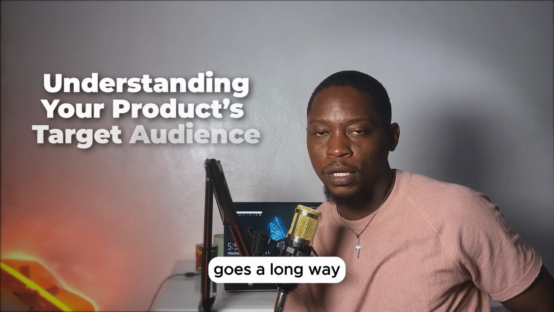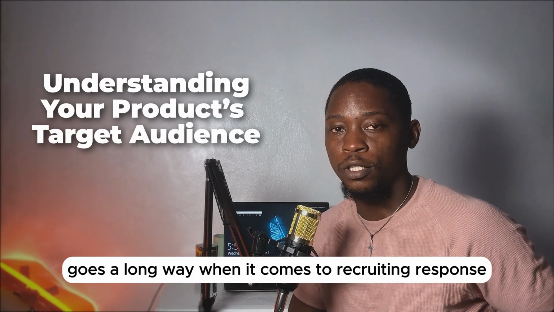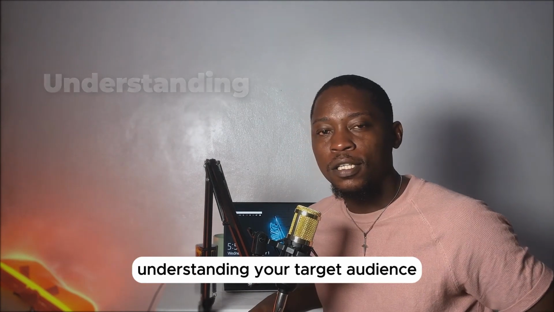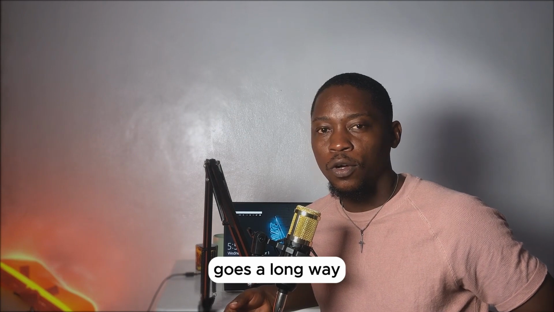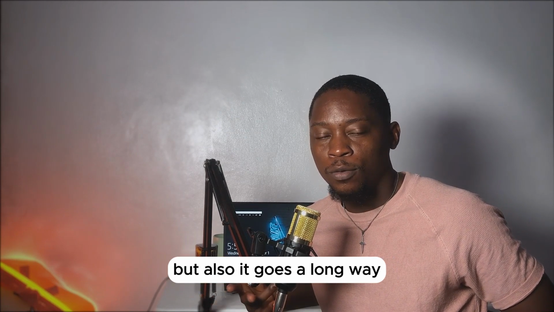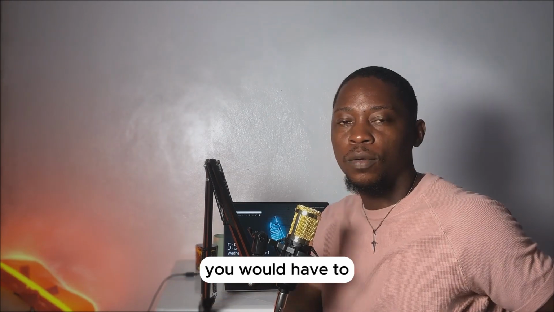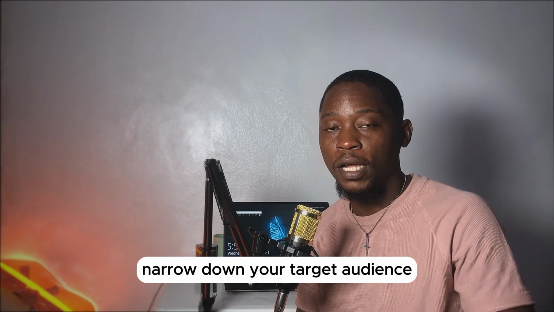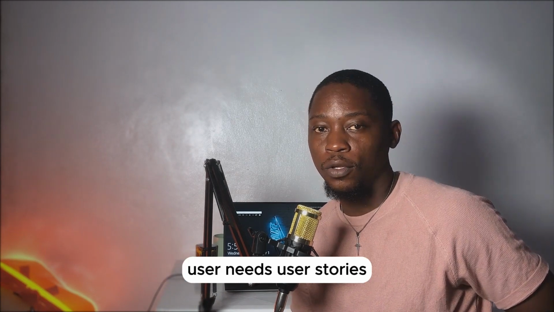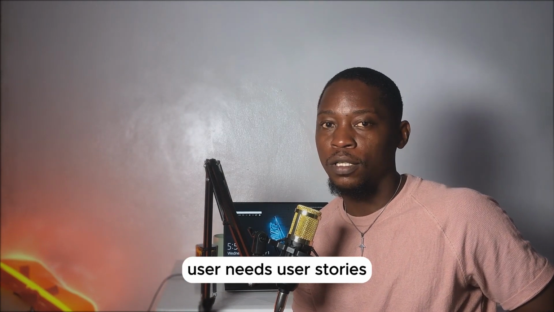Understanding your product's target audience goes a long way when it comes to recruiting respondents. Understanding your target audience goes a long way not only when you're recruiting respondents, but also for the overall success of your product. You would have to narrow down your target audience using demography, user needs, user stories, and points.